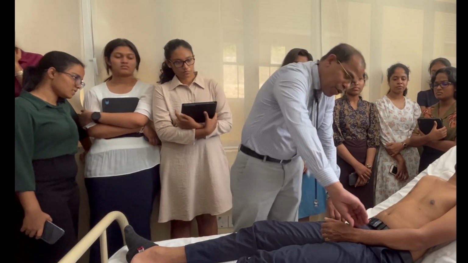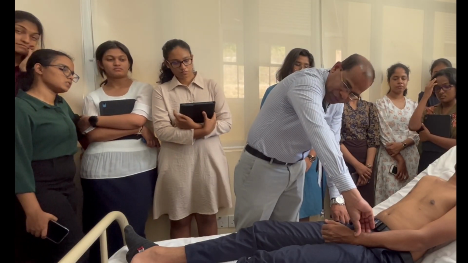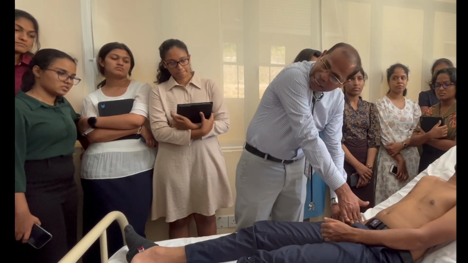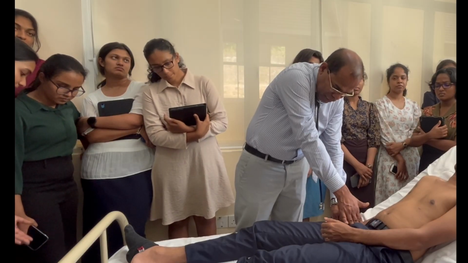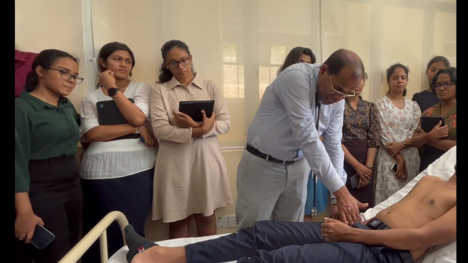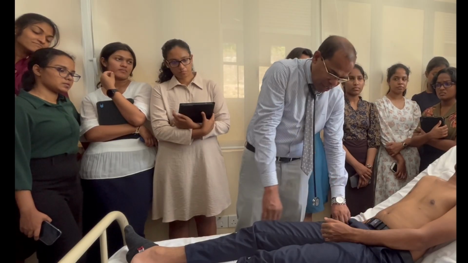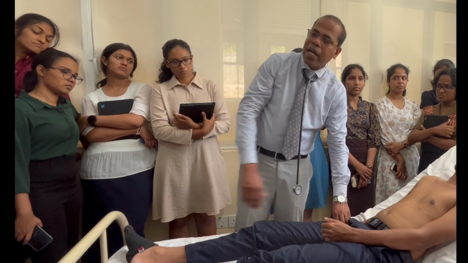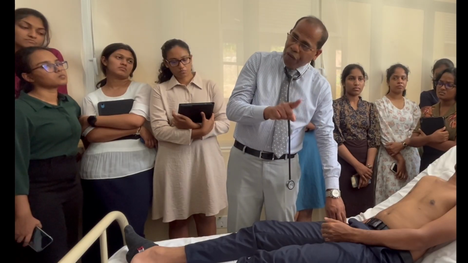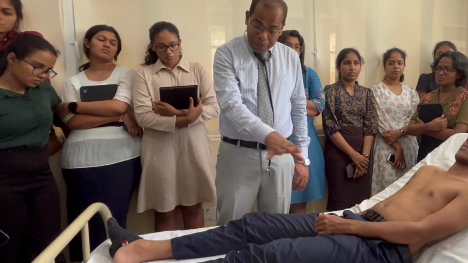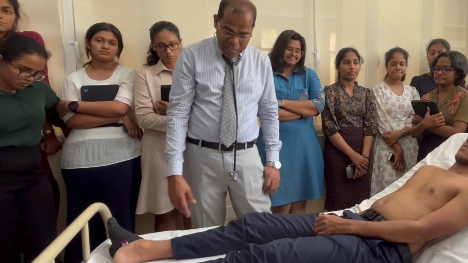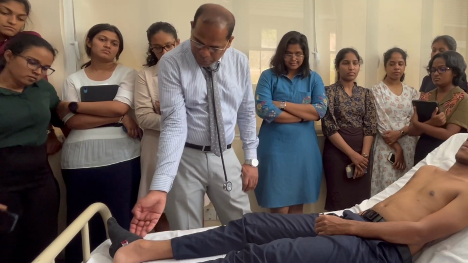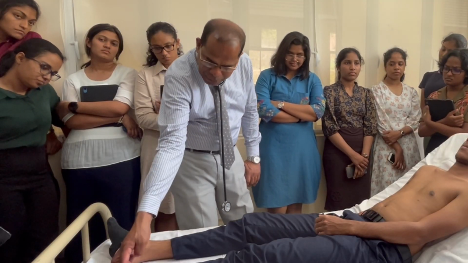So we check for radiofemoral delay. You have to feel the femoral pulse also, with the consent of the patient. If you can feel the radial pulse and the femoral pulse is lagging behind, we call it a radiofemoral delay. If the patient is having some peripheral vascular disease, you can feel both the popliteal pulse, the dorsalis pedis pulse here, and the anterior tibial pulse here.